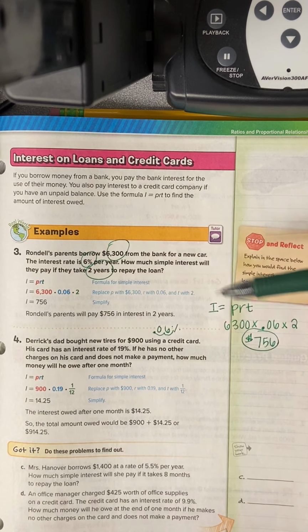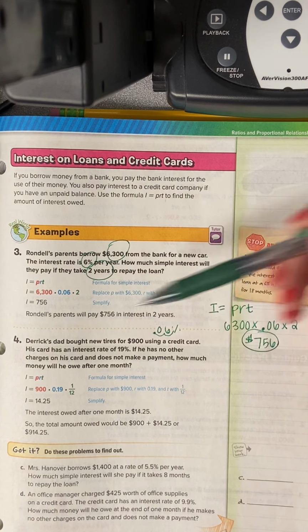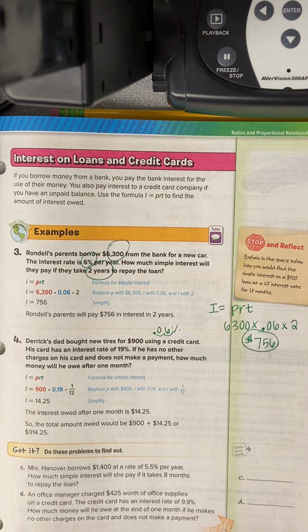All right, let's look at example 4, the second one. Derek's dad bought new tires for $900 using a credit card. His card has an interest rate of 19%. If he has no other charges on his card and does not make a payment, how much money will he owe after 1 month? Okay, we've got to think about this a little bit.